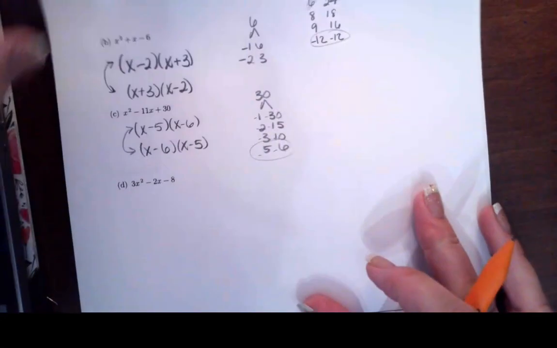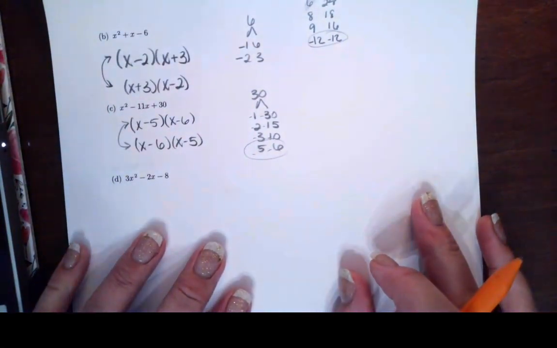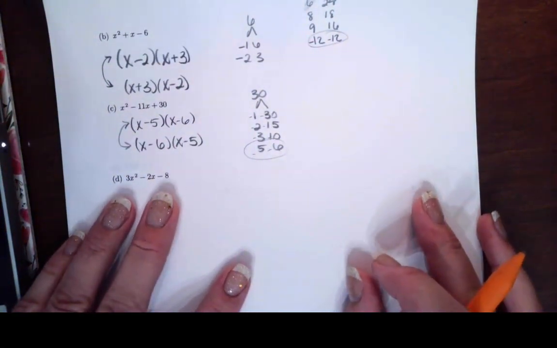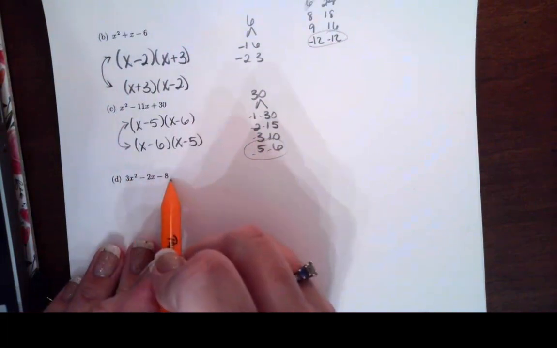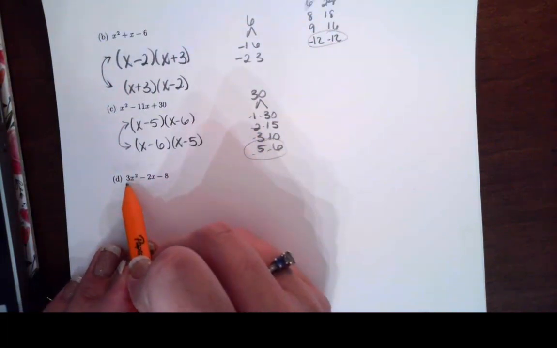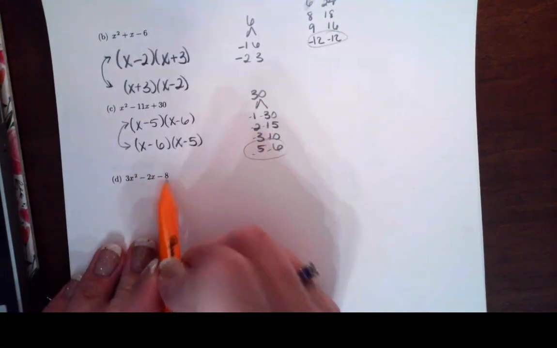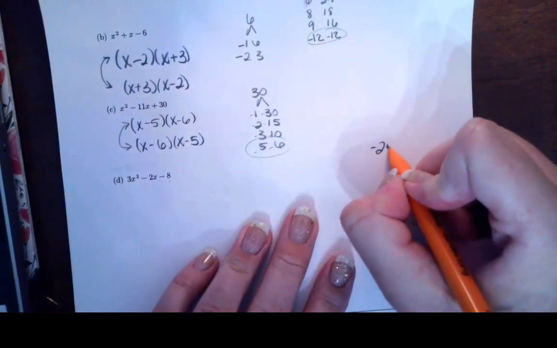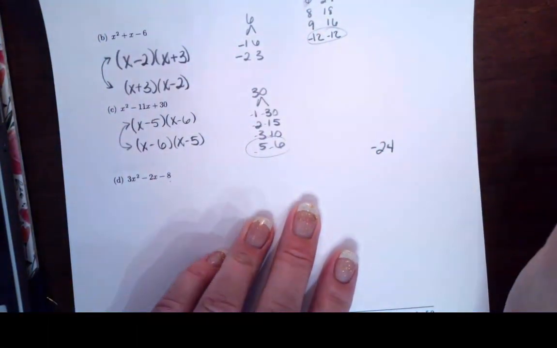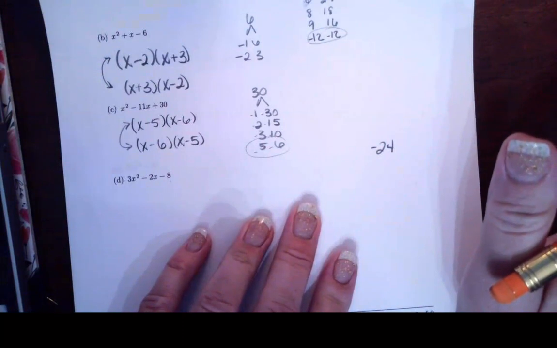So now let's make it a little bit harder, but we're going to use the same process-ish, okay? So there's nothing common across all three terms, but I notice this time that my lead coefficient is not 1, it's 3. So I'm going to multiply the first and the last terms over here, and I get a negative 24. And for right now, my process is the same.